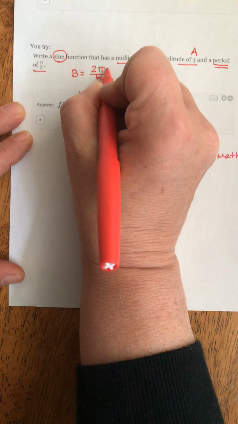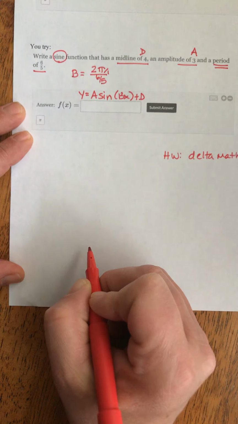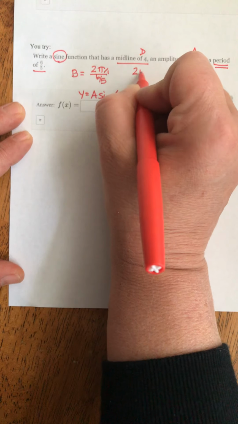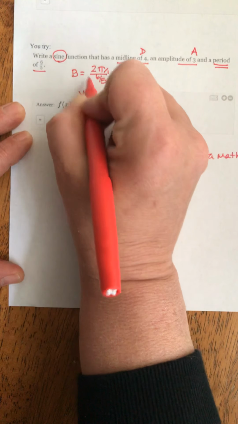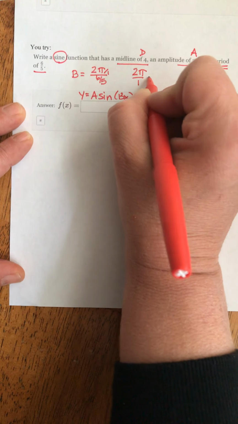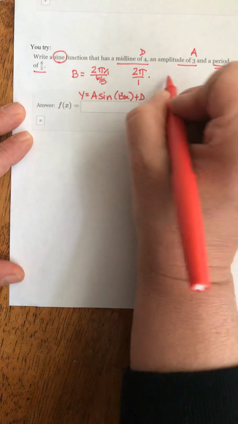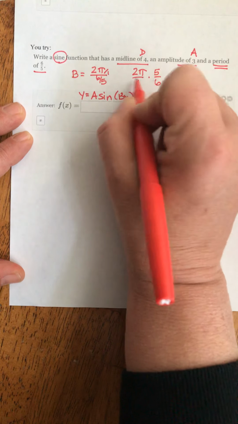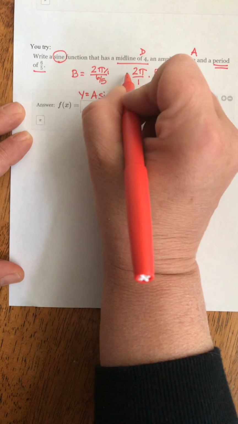Okay, so put the 2 pi in the numerator over 1. So I have a fraction divided by a fraction. Keep the top, 2 pi over 1. Change from division to multiplication, and flip the denominator. So instead of 6 over 5, it's 5 over 6. And now I'm multiplying two fractions together to get my b value.